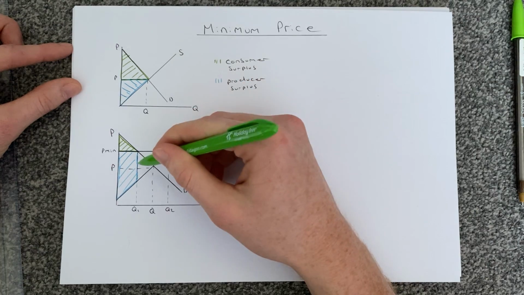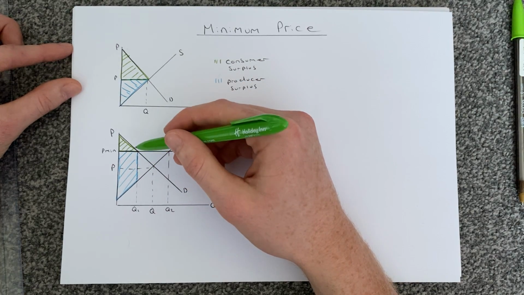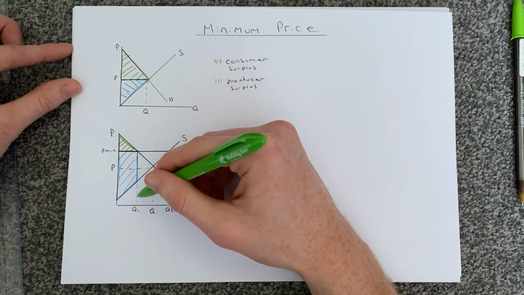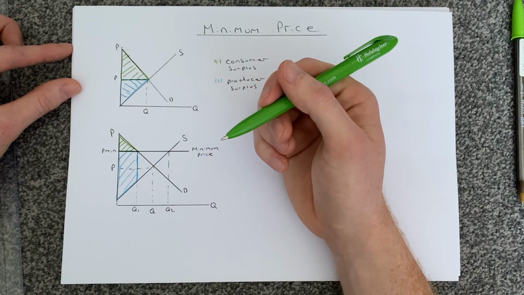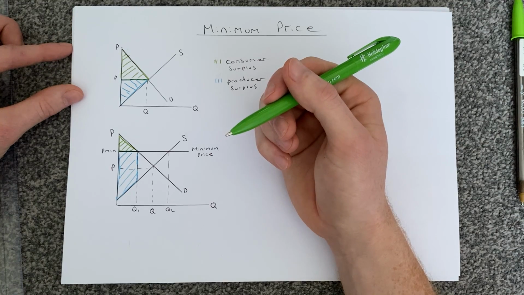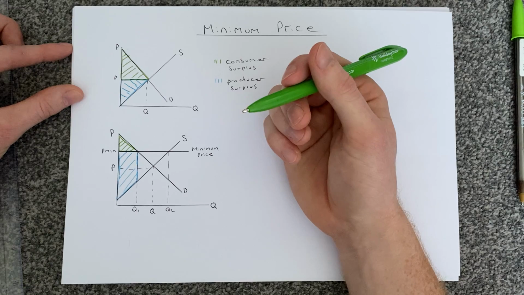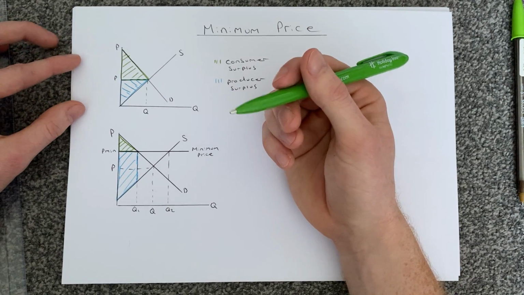Okay, the reason why it hasn't extended to the right is because consumers are only demanding a quantity of Q1, and therefore any quantity produced above Q1 is not being sold, and producers are not benefiting, because if they produced the product, it wouldn't be sold, and they wouldn't gain any benefit from that.